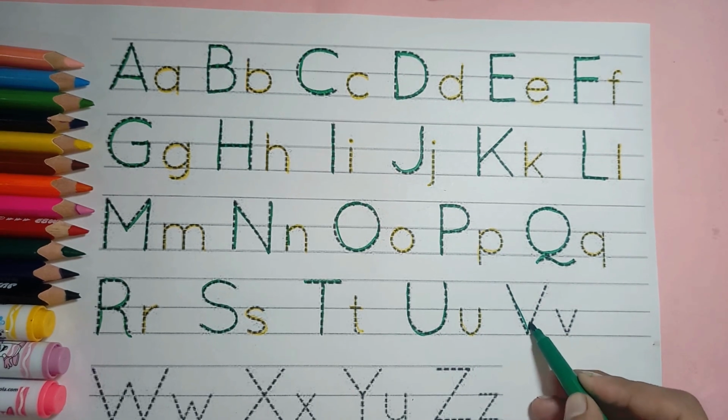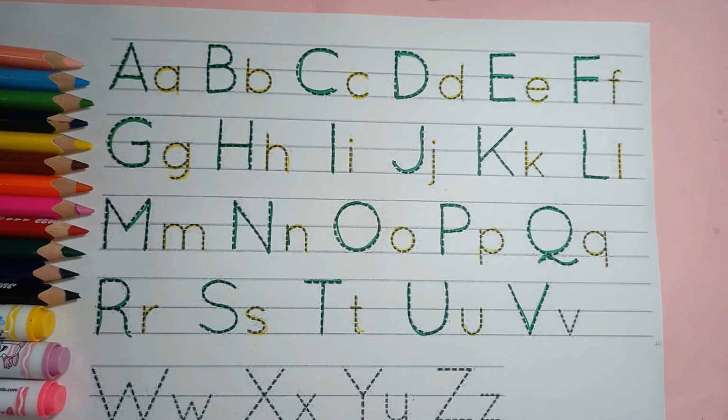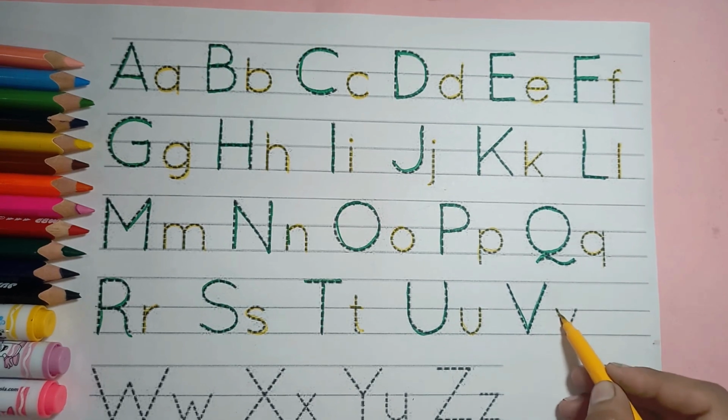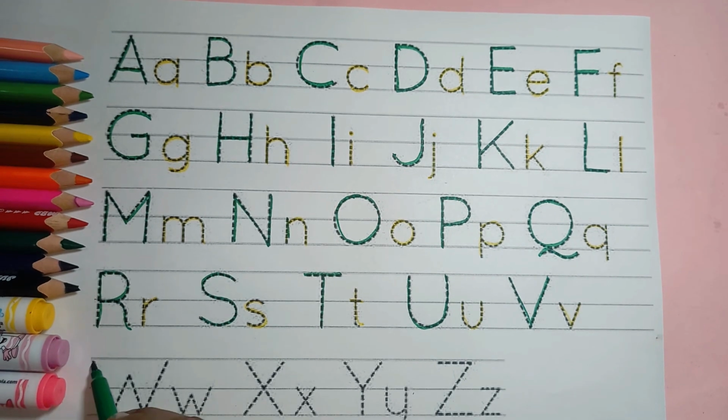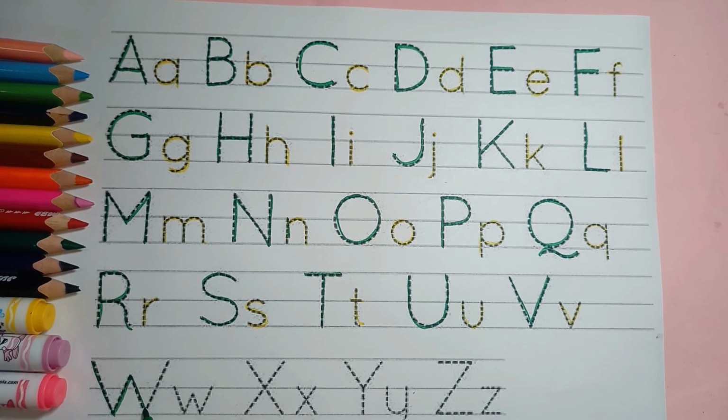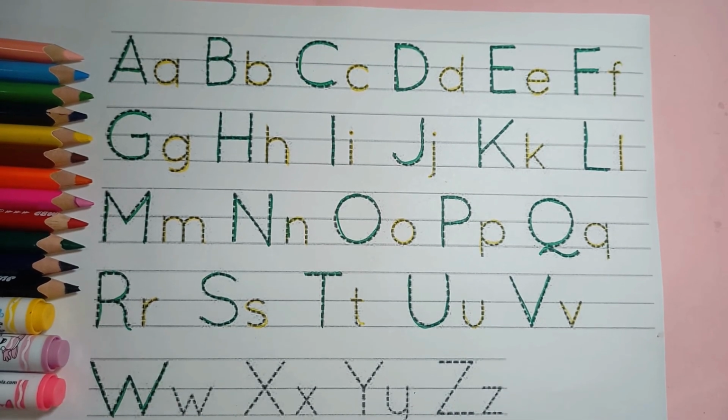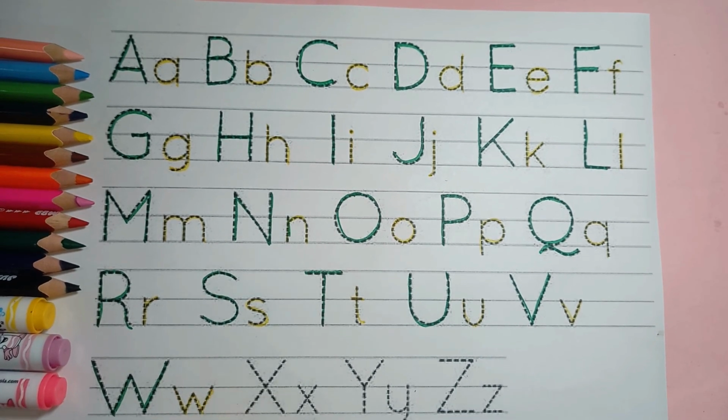Capital letter V. V is for violin. Small letter V. Capital letter W. W is for water. Small letter W.